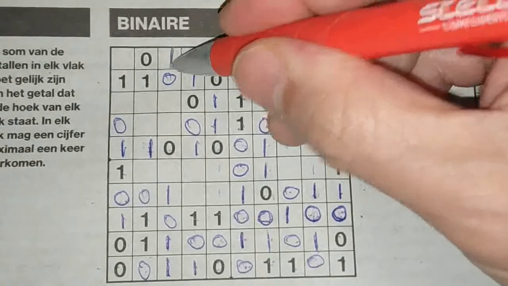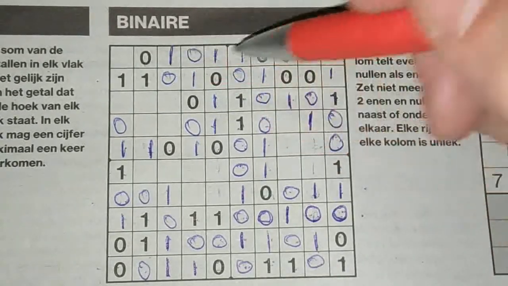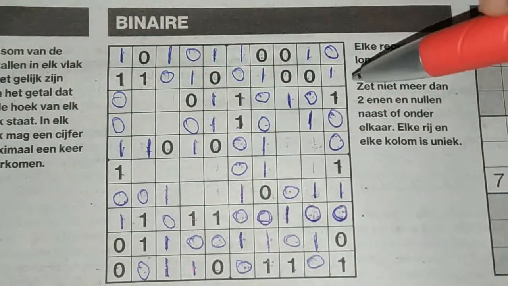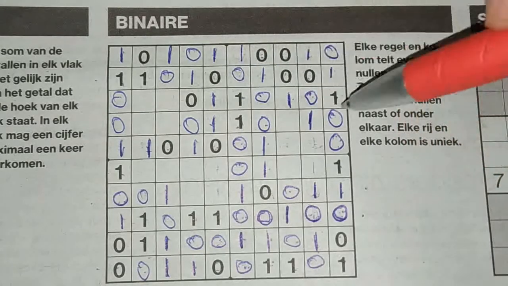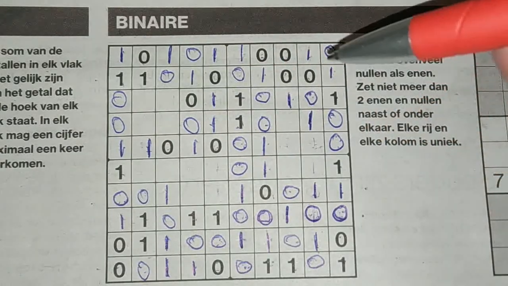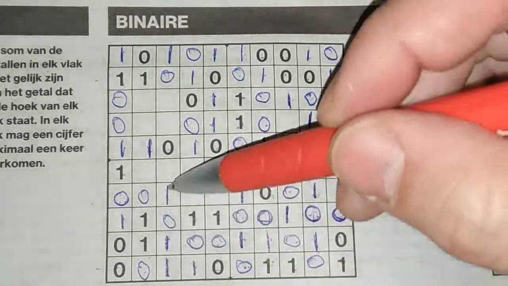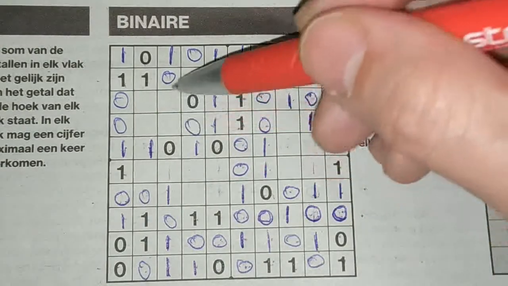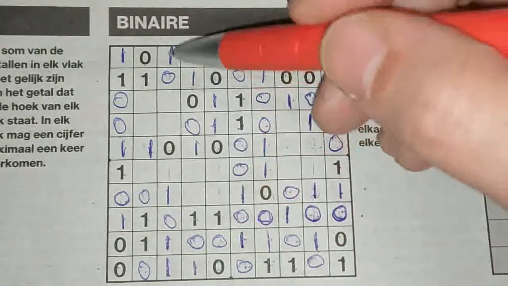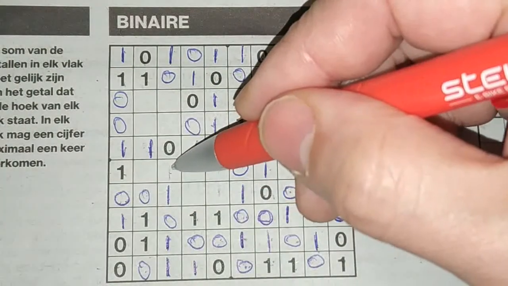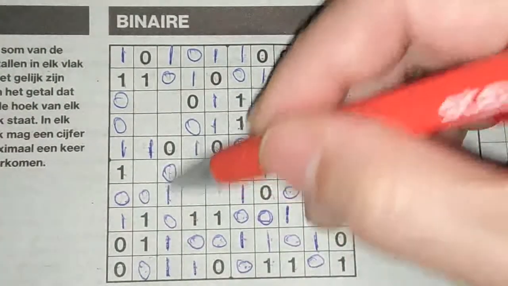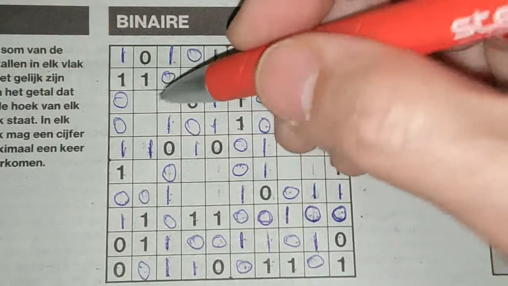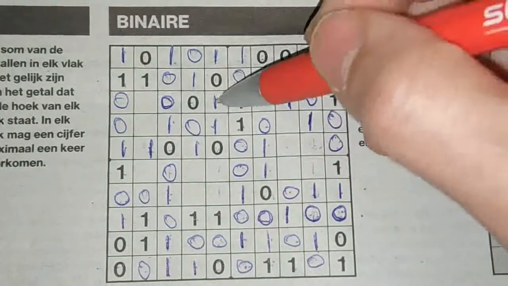Between 2 O's comes a 1. 1, 2, 3, 4, 5 O's, so the rest are 1s. Double 1, here an O, there an O. 1, 2, 3, 4 ones. If I place the 5th one here, then we have 4 O's in a row in this column. So this cannot be a 1, this should be an O. Double O, here 1, there 1. 1, 2, 3, 4, 5. So this must be the last O. Double O, here 1, there 1.